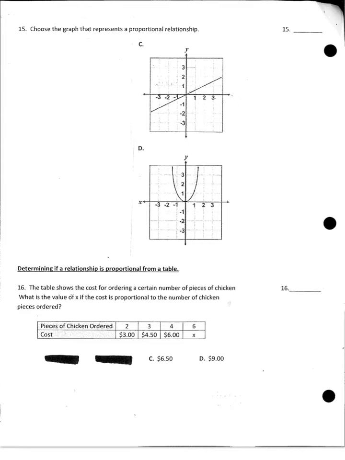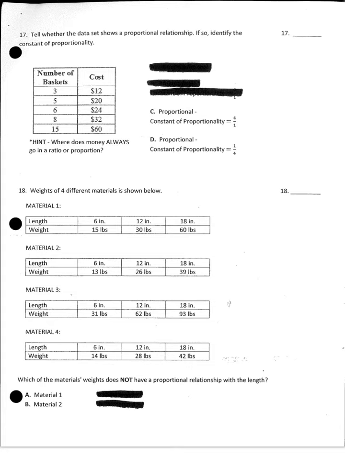Number 17. Tell whether the data set shows a proportional relationship. If so, identify the constant of proportionality. Hint, where does money always go in a ratio or proportion? Would it be C, proportional, constant of proportionality equals 4/1, or D, proportional, constant of proportionality equals 1/4?